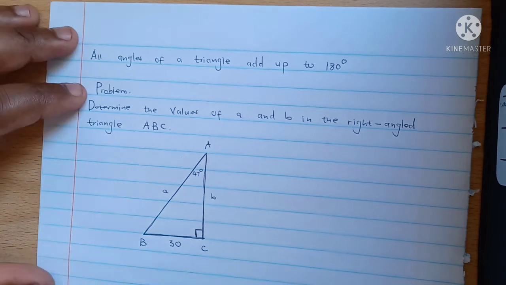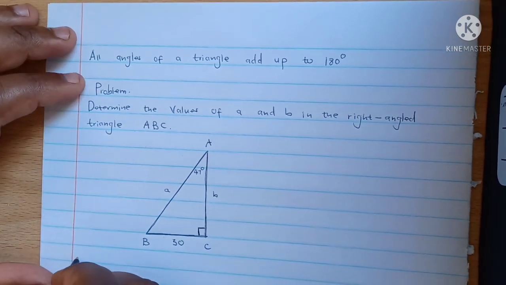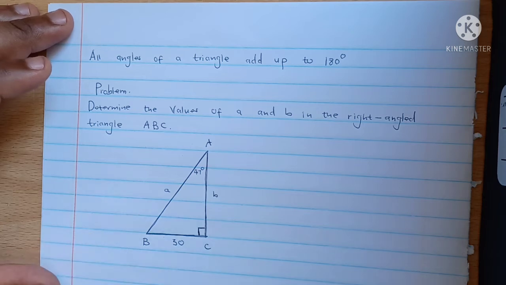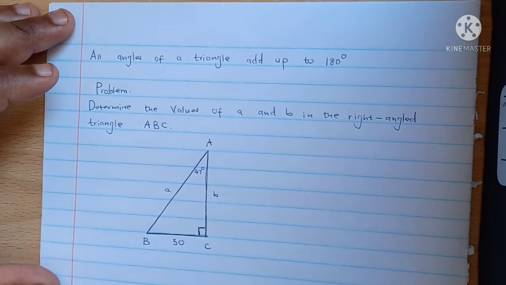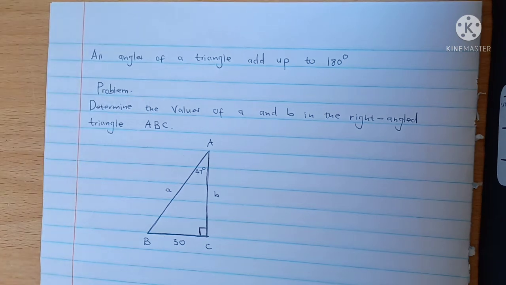The first thing that you have to do is to identify your opposite and adjacent side, right? So there you identify your adjacent and hypotenuse side, or you identify your opposite and hypotenuse side, right?